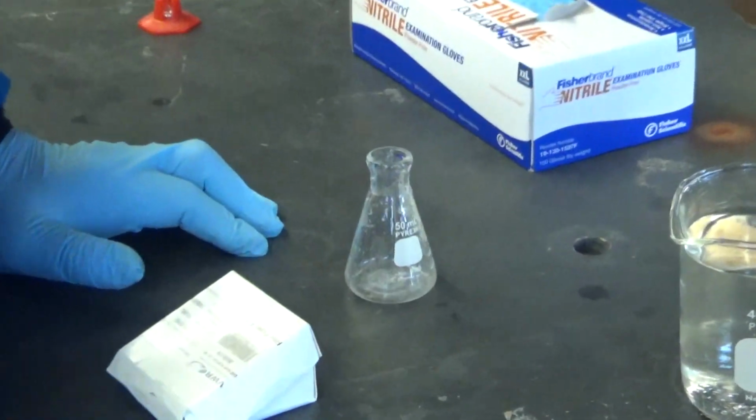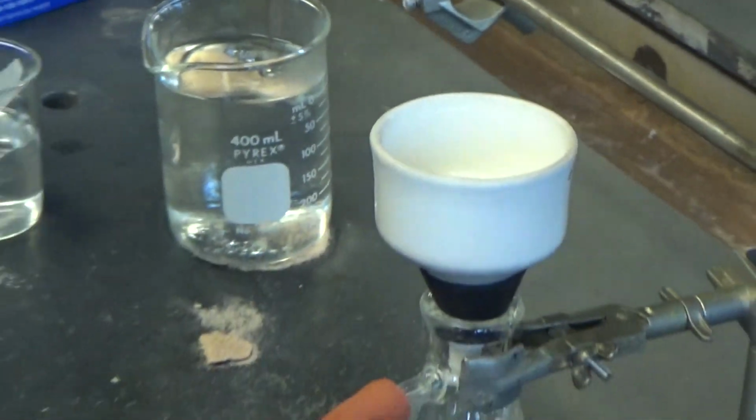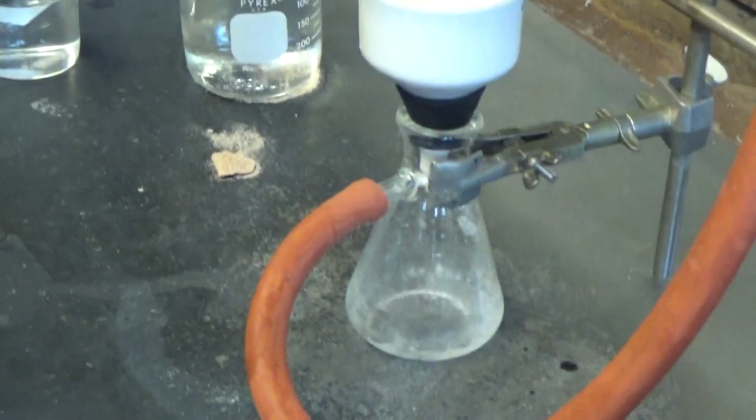And you wait 1 minute. You're waiting so it dries, yeah? Yeah. So all the water gets sucked through? Yeah.